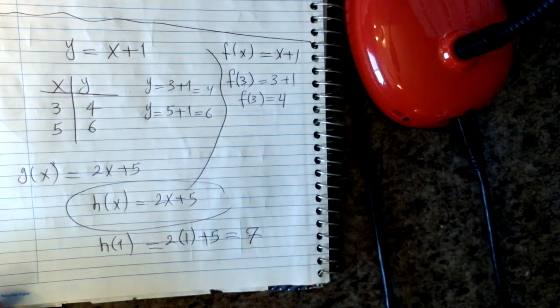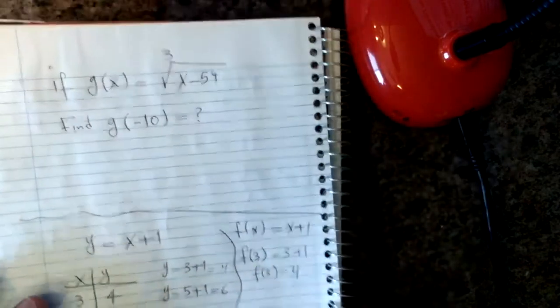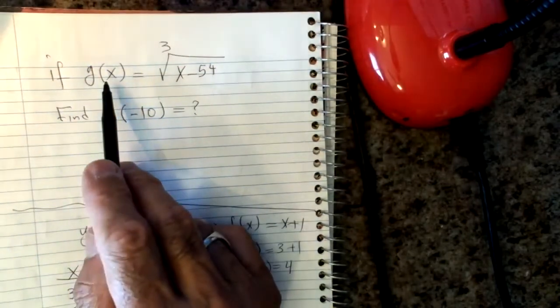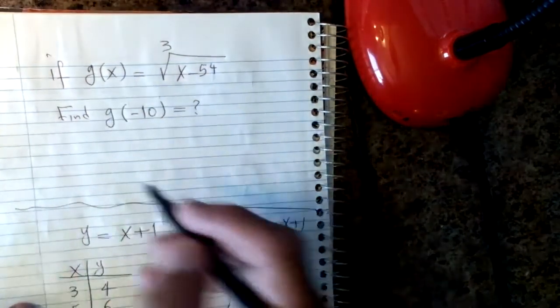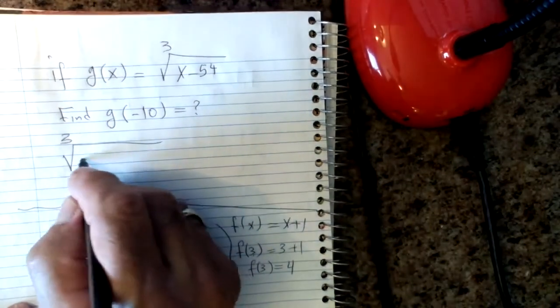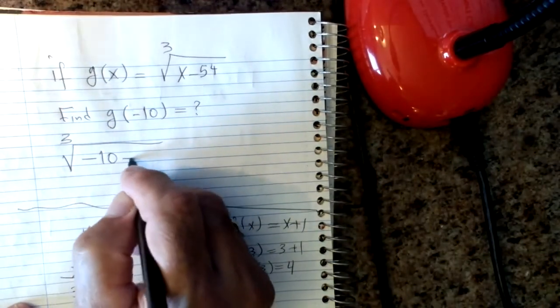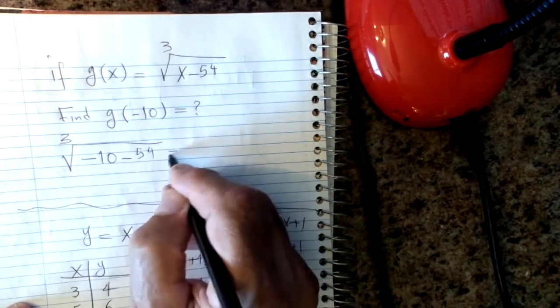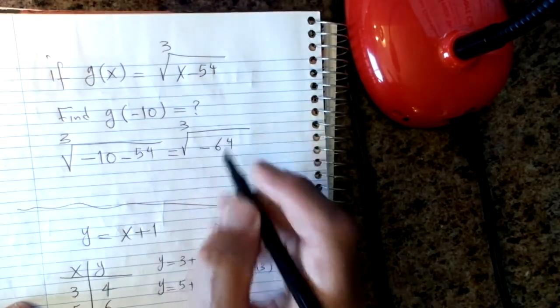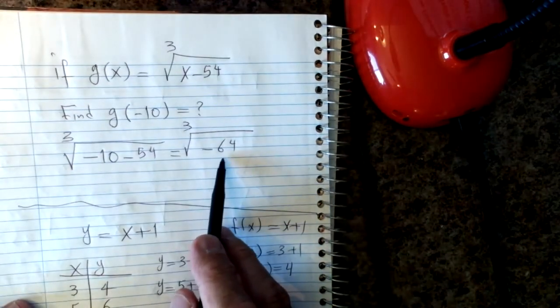Okay? So here, what is g of negative 10? It means take the negative 10 and substitute here. So then I have the cubic root of negative 10 minus 54, which is negative 64. Is that okay to have a negative number under the radical?